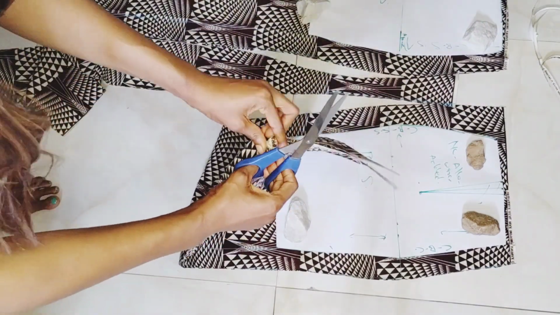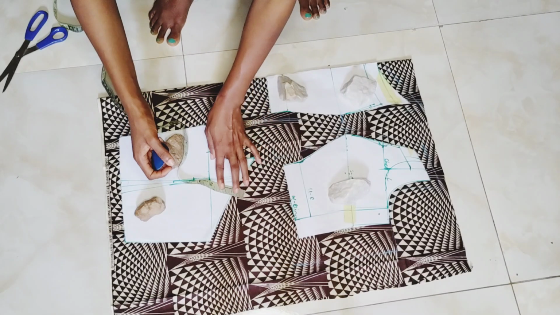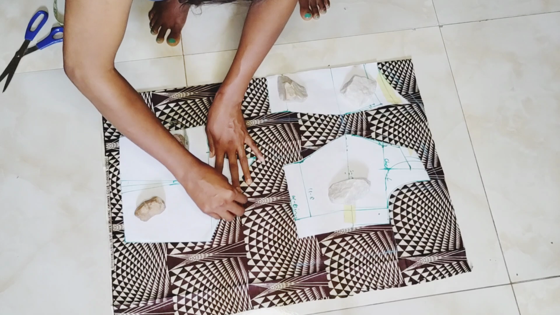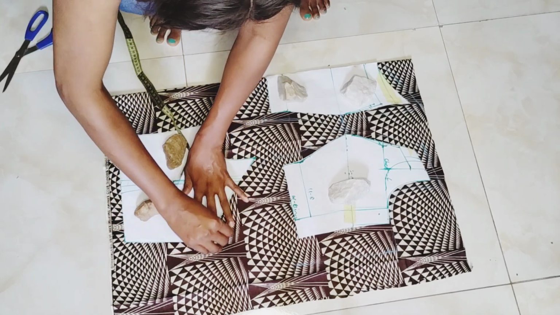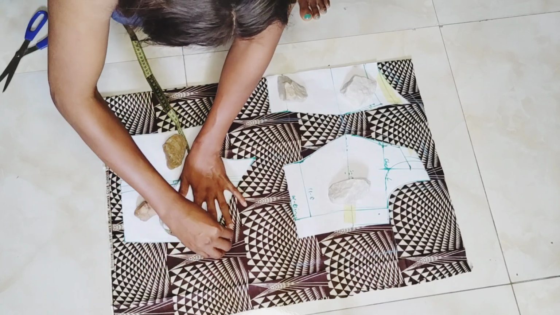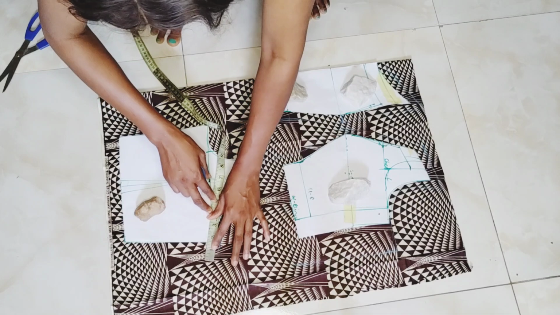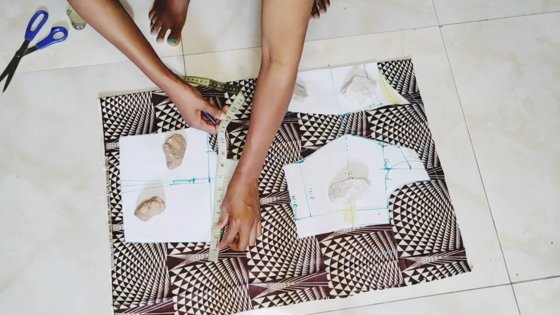So notch your zipper allowance, the upper part and the down part. So now I've separated the yoke out of the back panel. Now I'm adding all my sewing allowance. Add the sewing allowance you can work with.